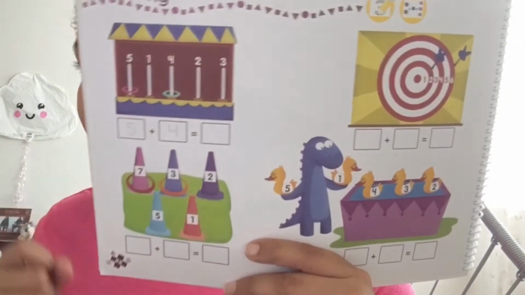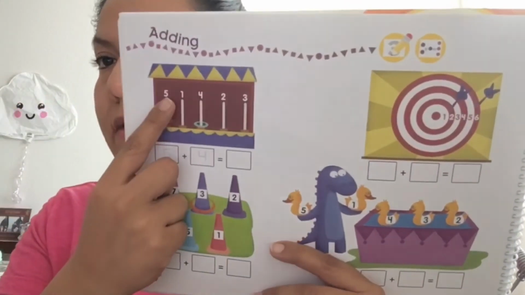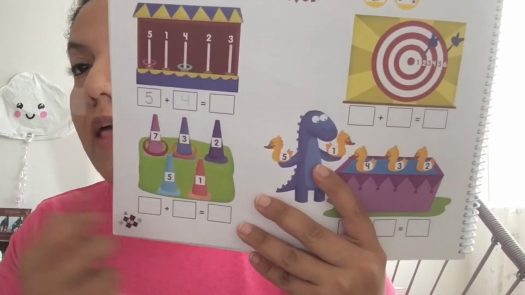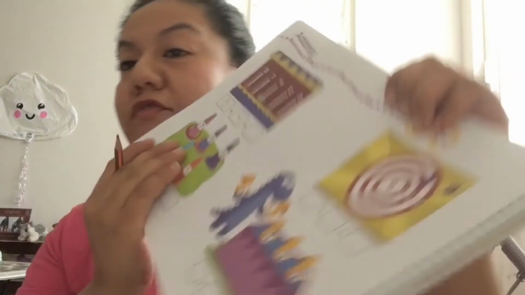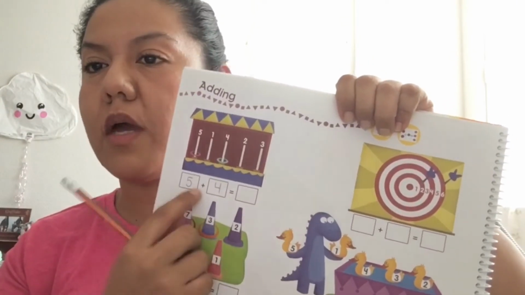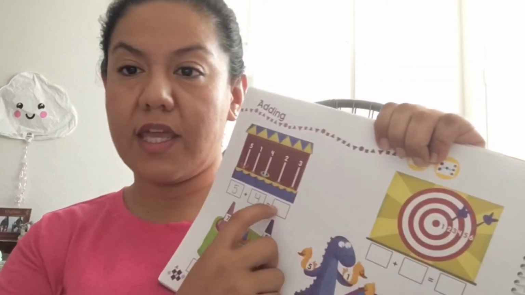Here on the first game, the ring toss, the first ring he threw landed on the number 5. And we're going to write the number 5. And now the second ring he threw landed on the number 4. And we're going to write the number 4. We have to add now both of the numbers. 5 plus 4. And in the box we're going to write the answer.